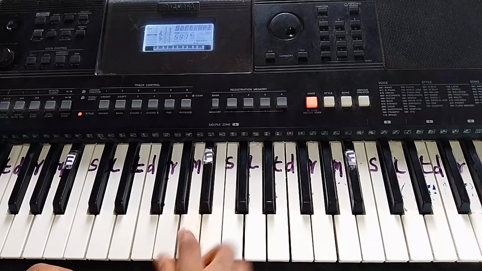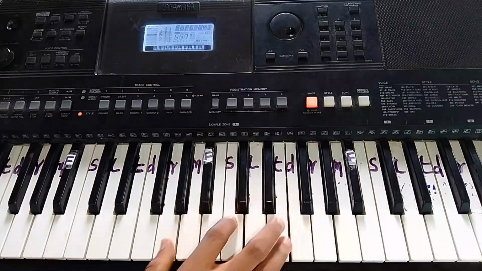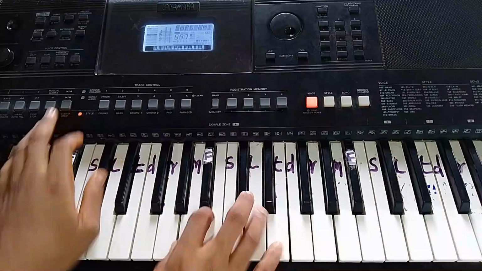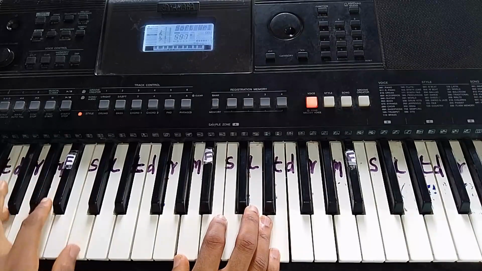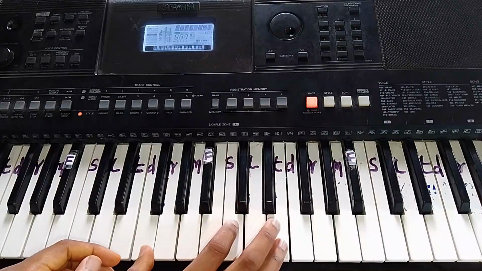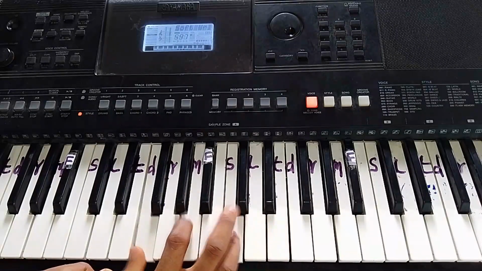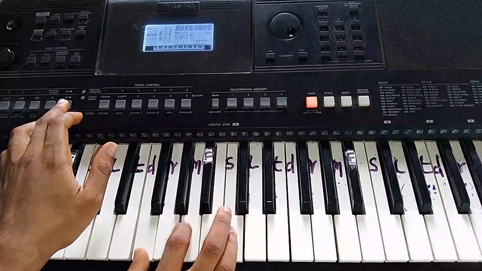Those are the notes I've shown. And I've showed you the three chord progression. So let's say, let's make something of this progression. Let's say there's a song going with that progression.